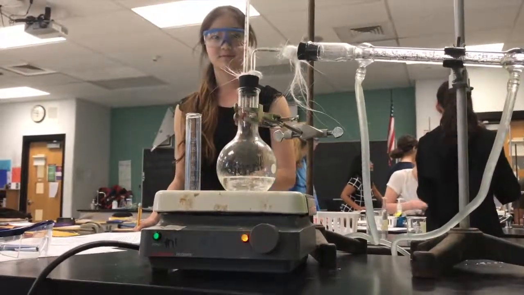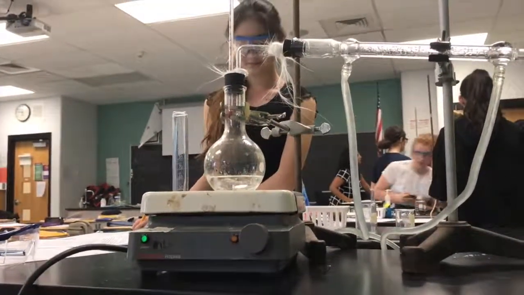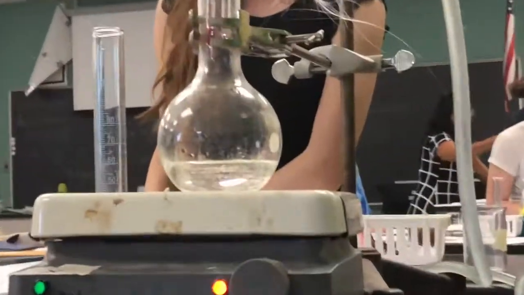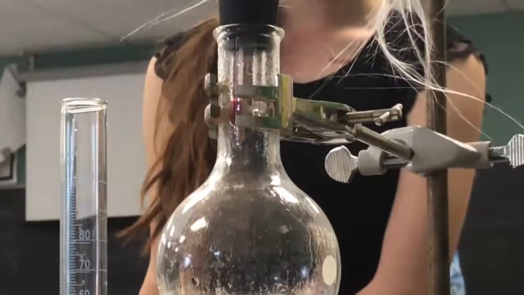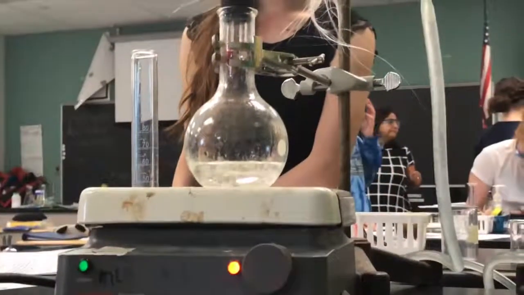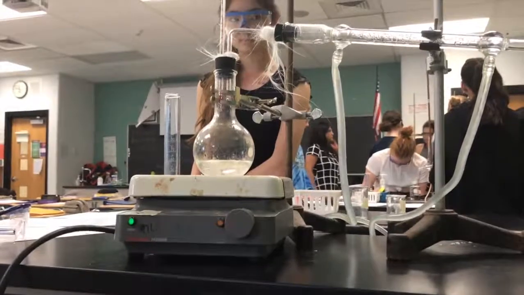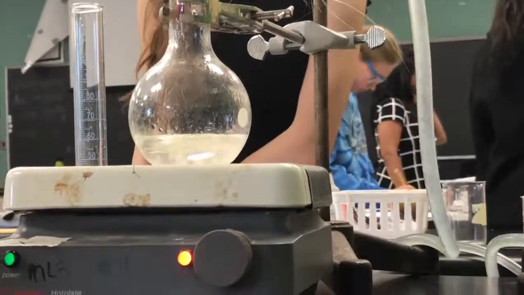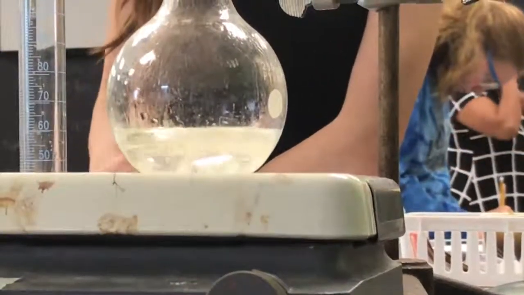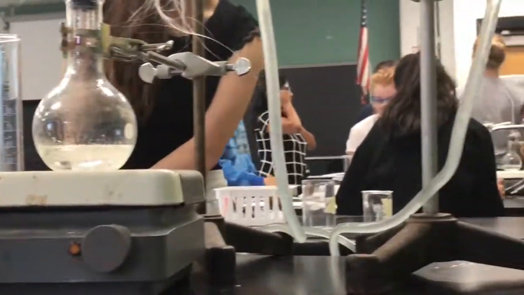In this lab, we used a setup of a flask with a thermometer in it on top of a hot plate, which was set to 5. The flask and the condenser were connected by glass tubing, and the condenser was where the substance was condensed and turned into distillate, which was caught inside the beaker that was sitting under the condenser.